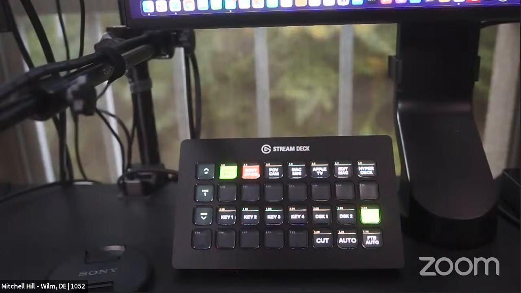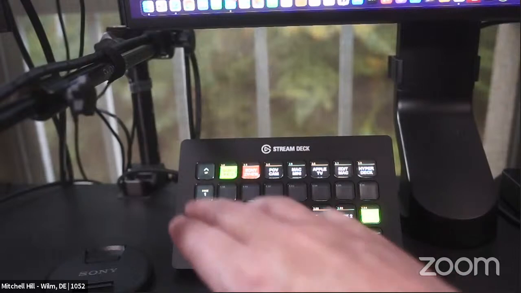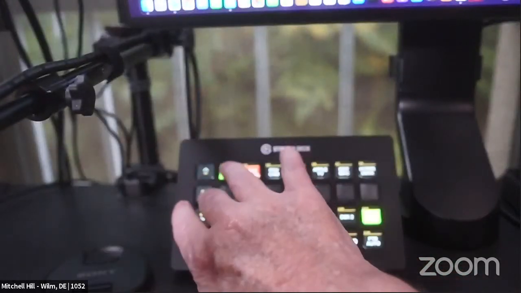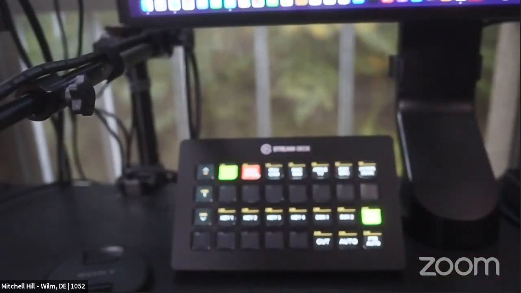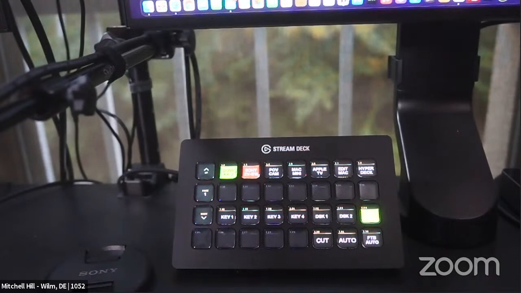What I'm doing is basically duplicating the main buttons that I mess with while I'm doing a program, and the fact that there are multiple pages, it's just a very simple matter to slip up and go down to the different pages for different applications where you're assigning super sources. And I'm looking forward to putting Mix Effects Plus on it, which will be a game changer.